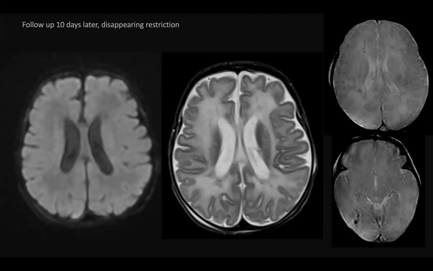So remember that they can be associated not only with asphyxia and, as I said, consider always congenital heart disease, but also infection. And among infection, consider viruses like parechovirus as a cause of large white matter involvement along the course of the deep medullary vein.